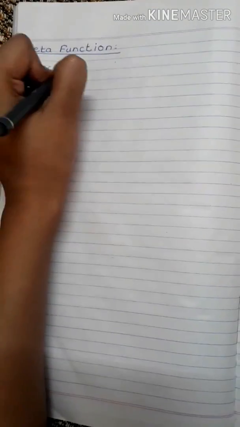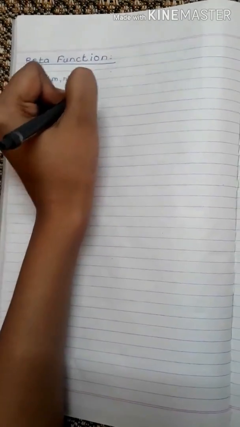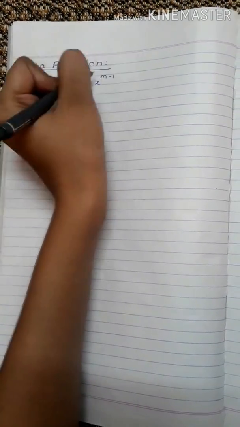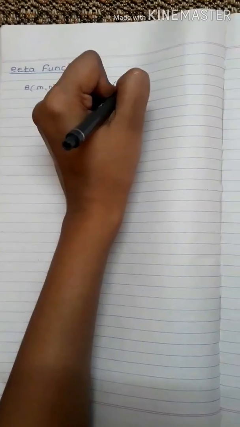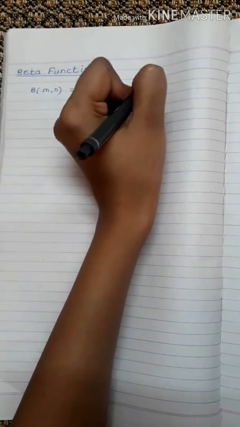Hello everyone. Today we are going to start with beta functions, and let's start with the definition of beta function. Beta of m, n is given by the integral from 0 to 1 of x to the power m minus 1 into 1 minus x to the power n minus 1 dx.